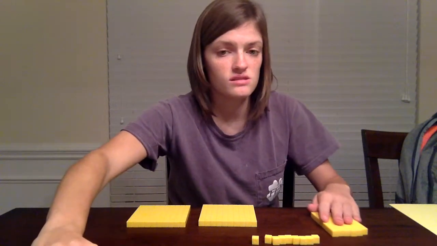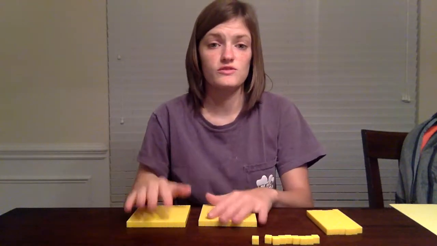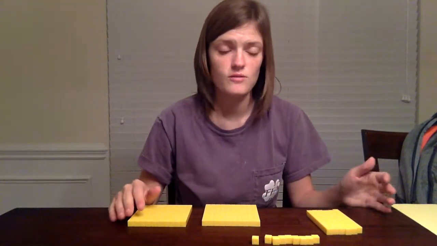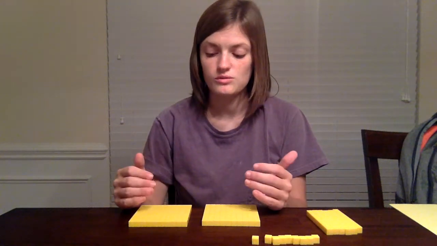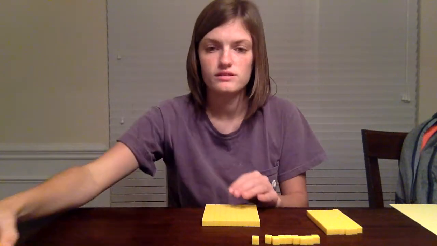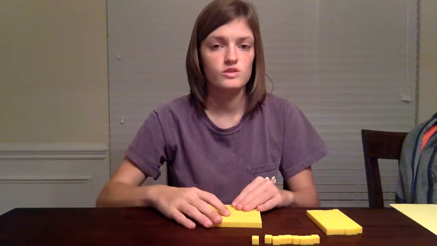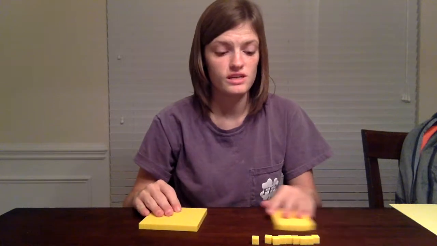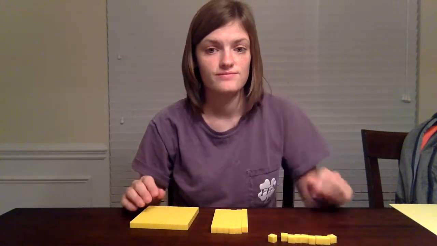So here's our tens. And then we move to our hundreds. Since we borrowed from our hundreds, we changed it from a 3 to a 2. So we subtract 1 from 2. 2 minus 1, and we take away 1 flat. So we have 1 left, which means our answer is 169. And that's how you subtract 3-digit numbers.